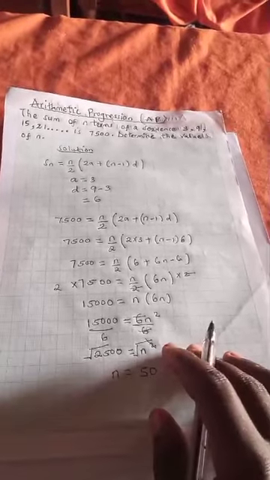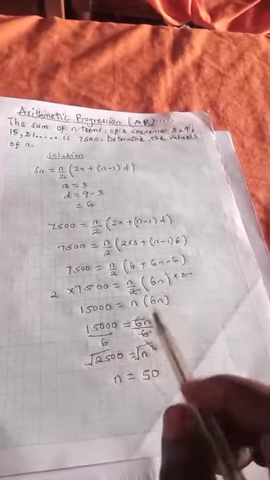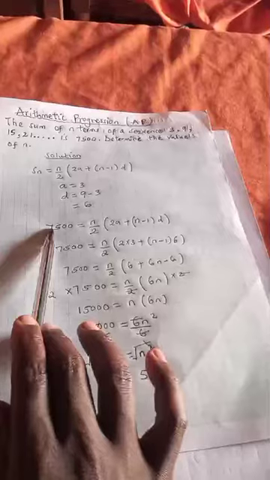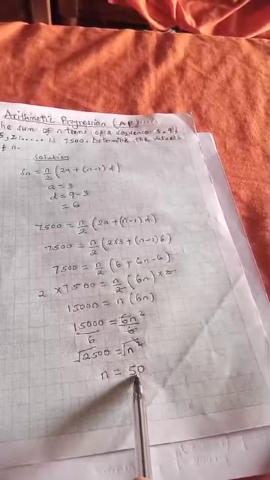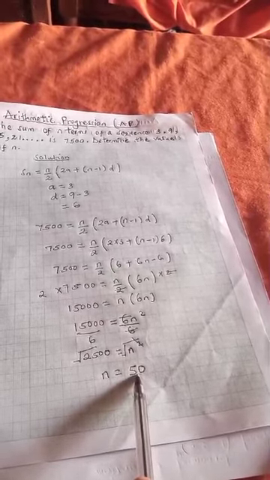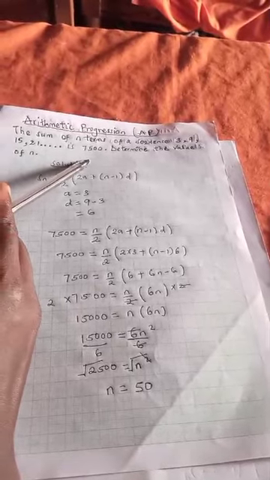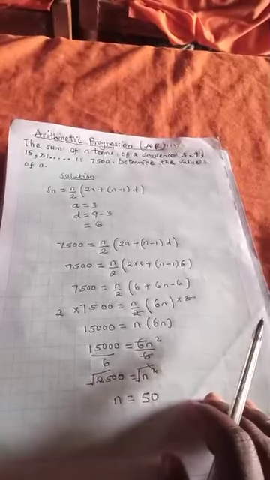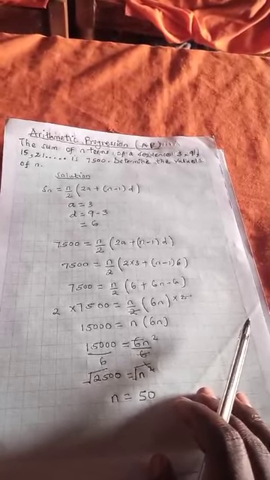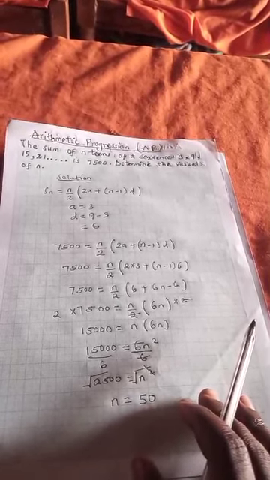So the total number of terms that will give us a sum of 7,500 is in fact 50. I'm sorry, 50 is the total number of terms that gave the sum of 7,500. With a lot of practice, I'm very sure these things will make meaning, and you'll understand better.